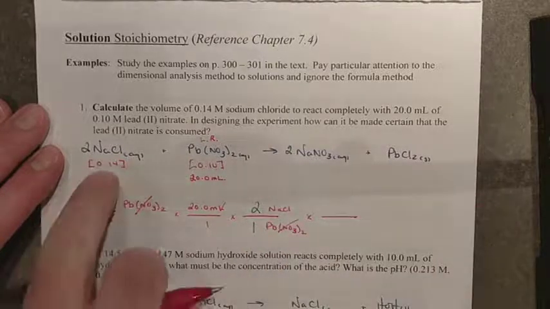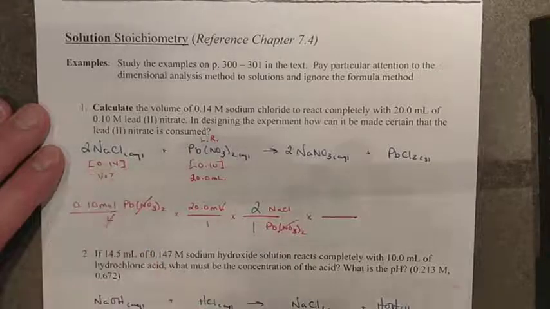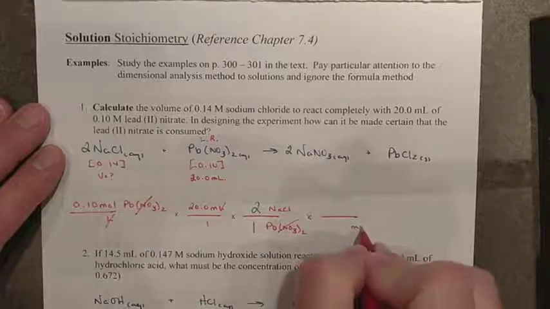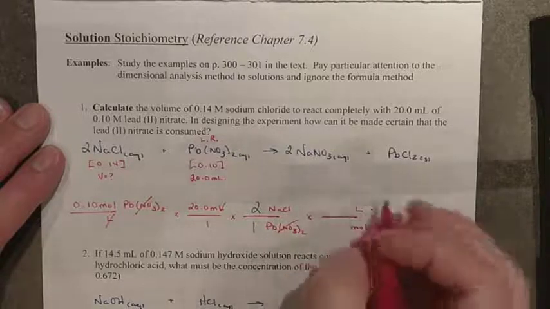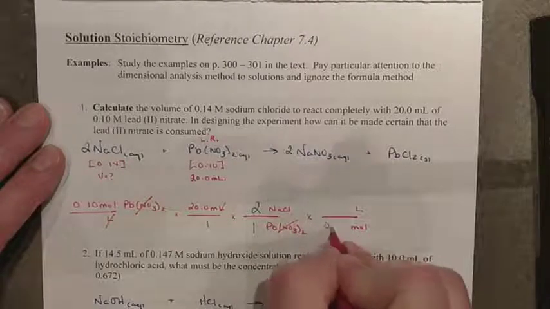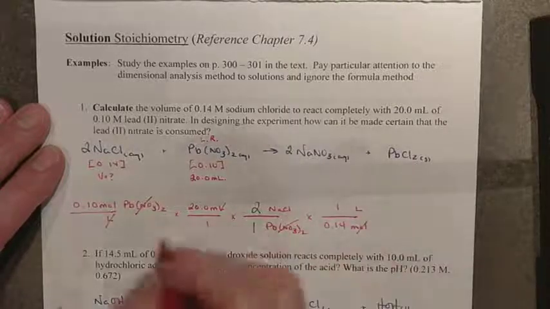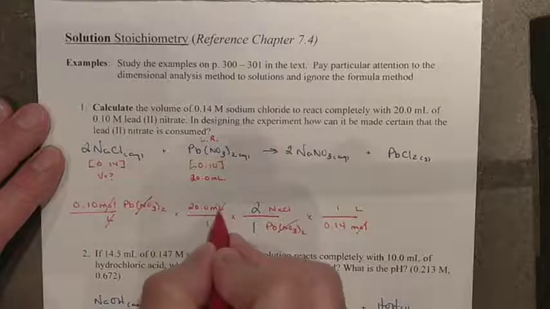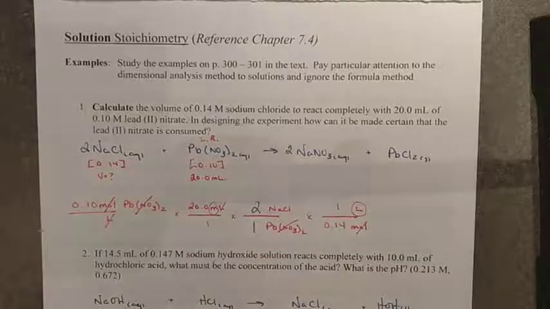And lo and behold, we have moles per liter as the concentration of this other solution. And so moles should go in the denominator, liters up top, and it is 0.14 moles per 1 liter, and moles now disappears, and so you have milliliters of volume.